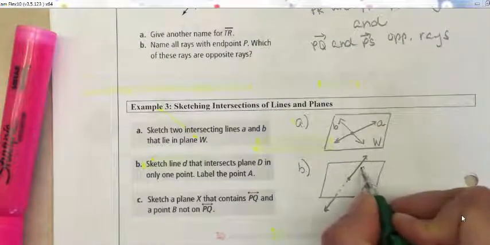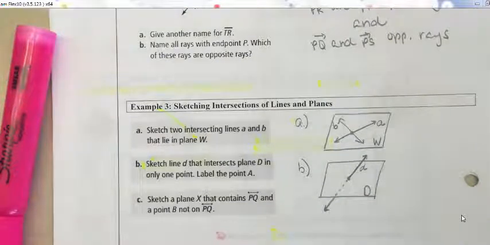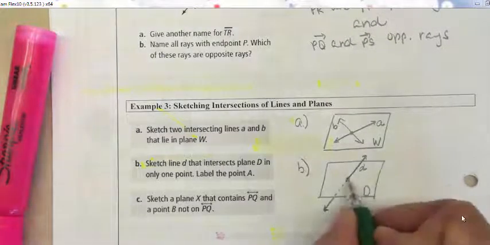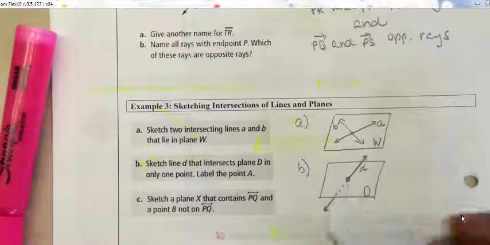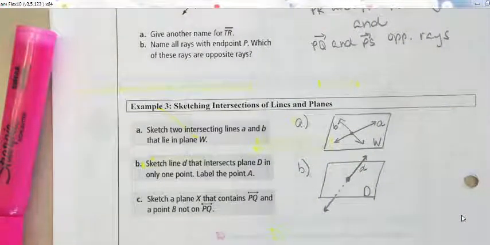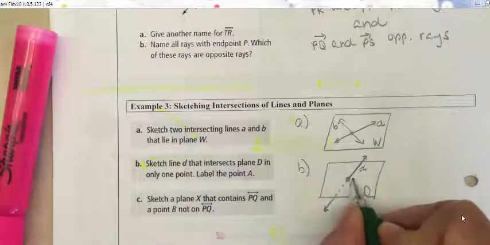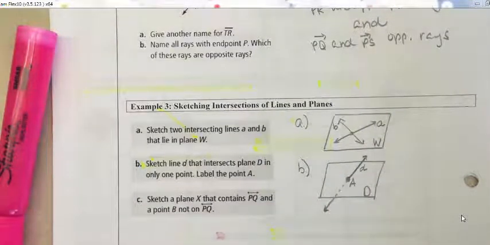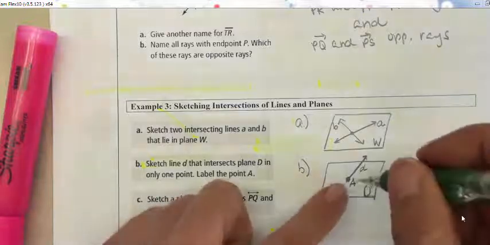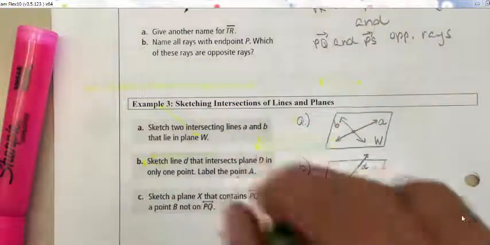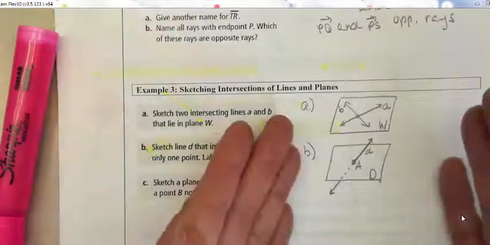Now this is line D, so I'll label it D, little lowercase d, it's not a point. But the point of intersection of the plane and the line, there's only one point of intersection here between a plane and a line, and that one point of intersection is A. Imagine like this line D is popping out at you. Okay, it's popping up. But it's hard to do that because this paper is two-dimensional.